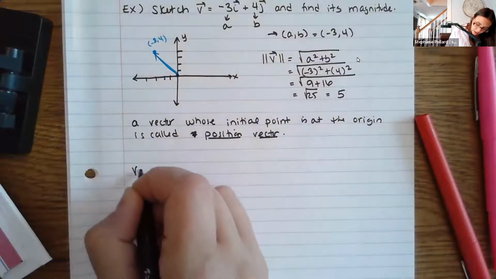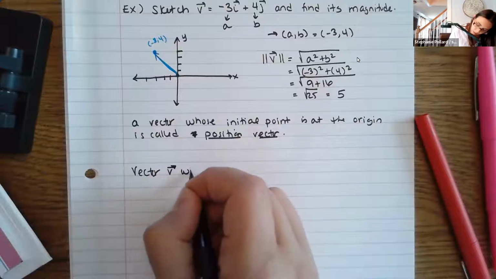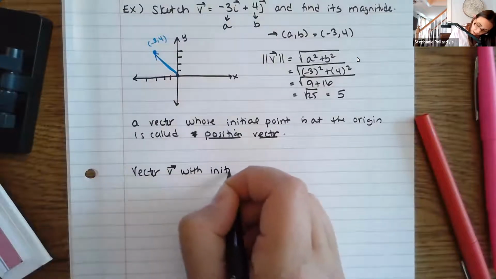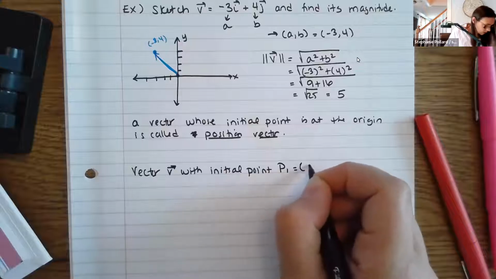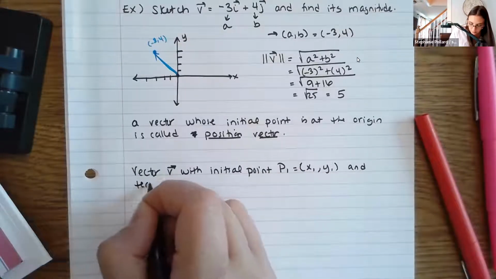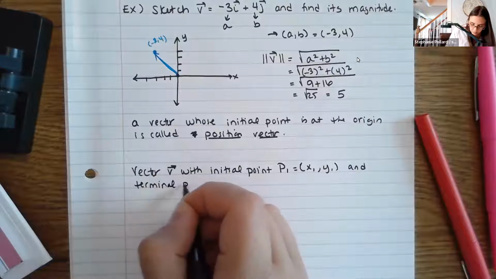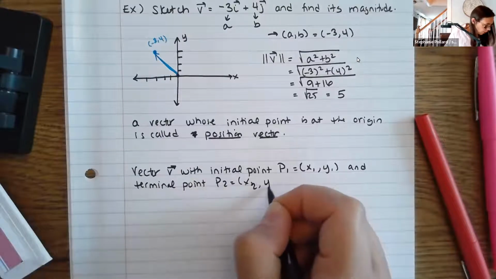So let's say we have vector v with initial point 1 equal to (x1, y1) and terminal point 2 equal to (x2, y2).